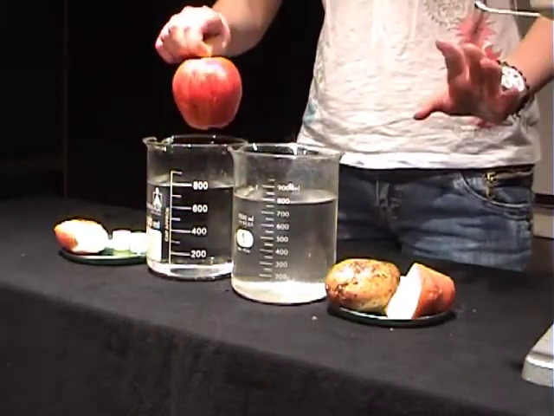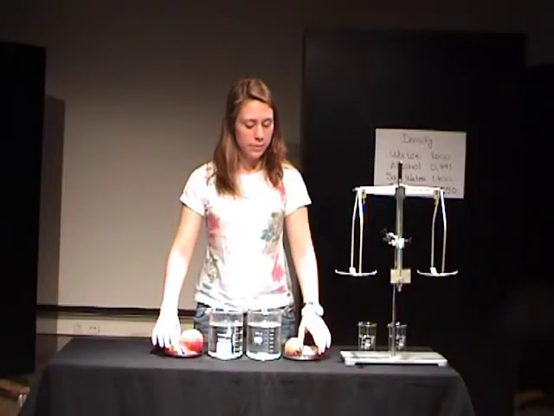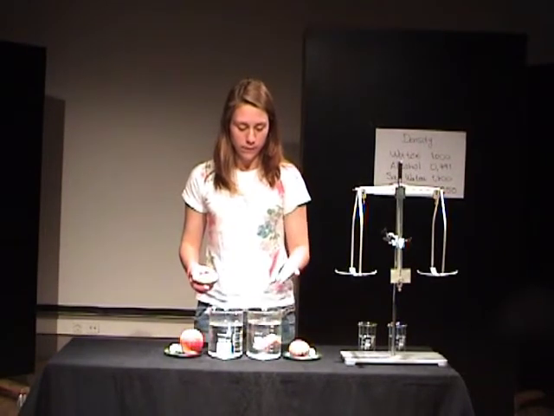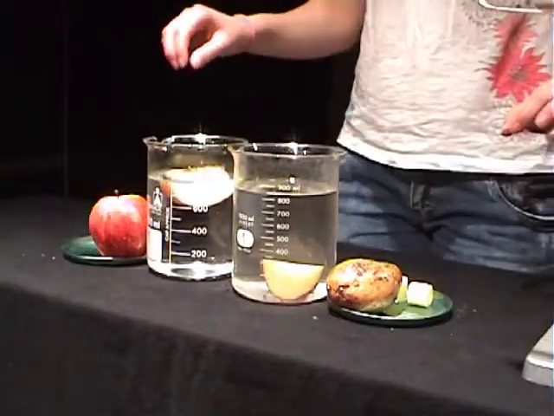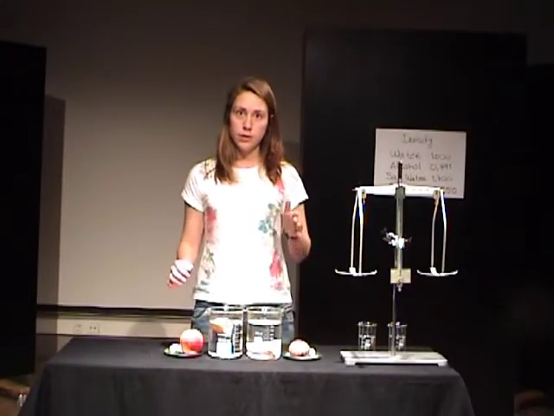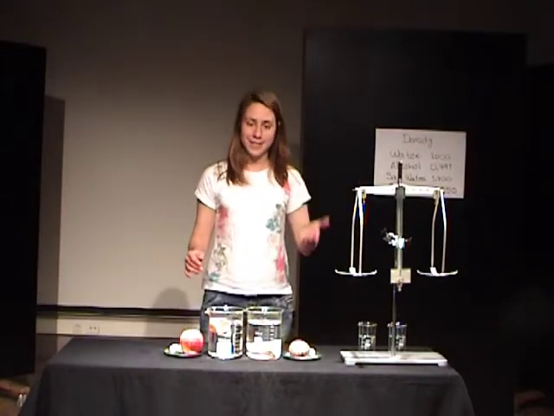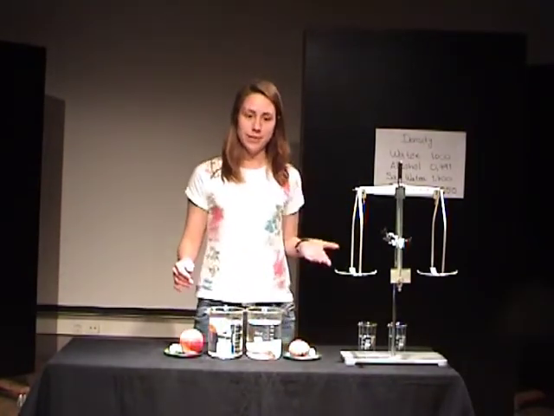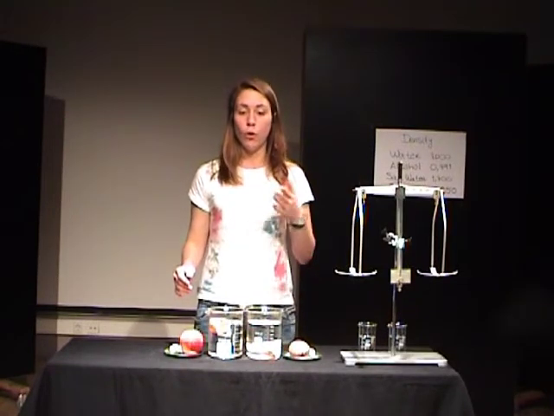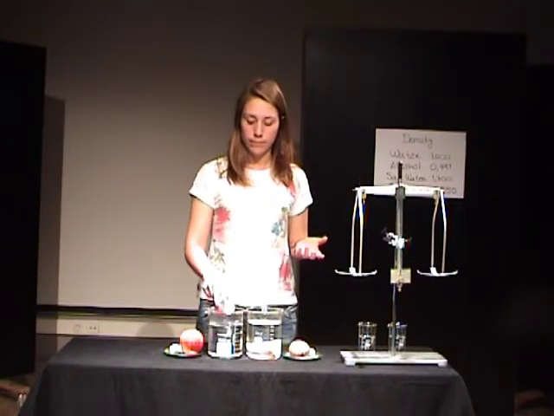And if I use a piece of potato and a piece of apple, the result is the same. So, the potato always sinks, whole or in pieces, and the apple always floats, whole or in pieces, in this liquid, water.